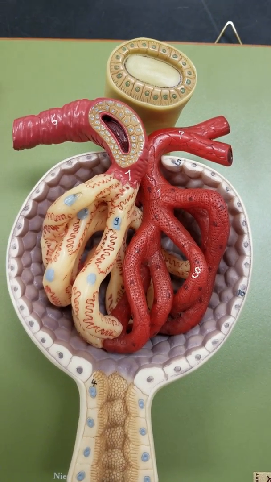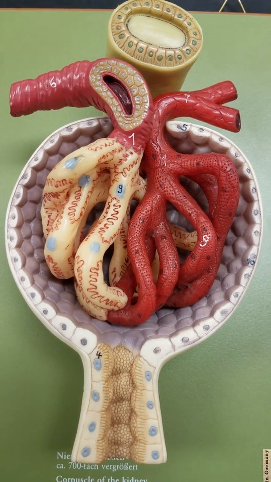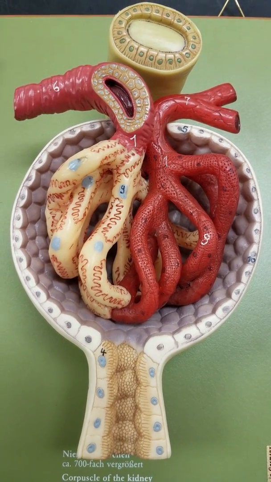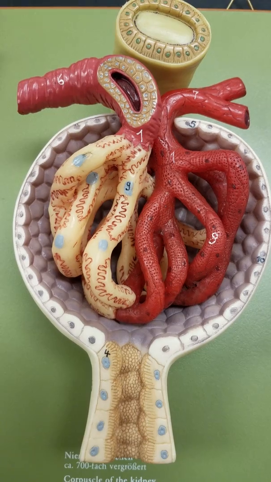That is it for the anatomy here in the general anatomy and physiology classes.